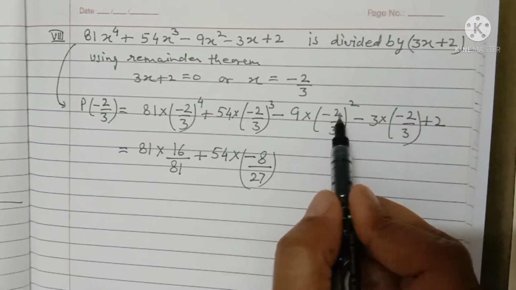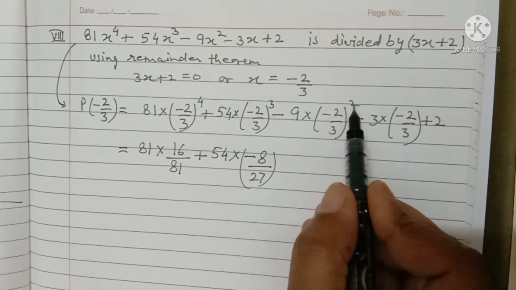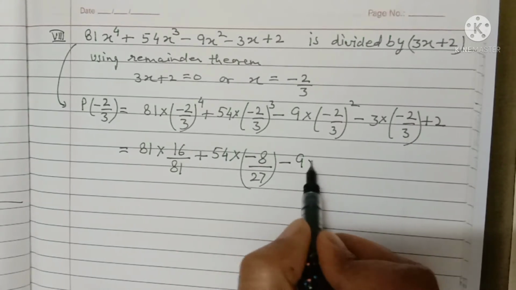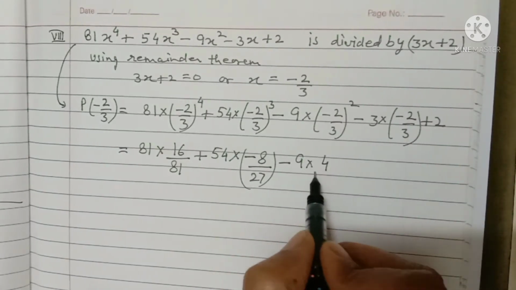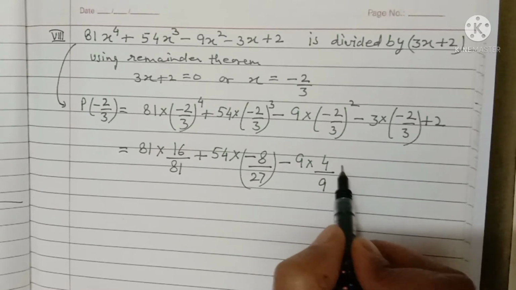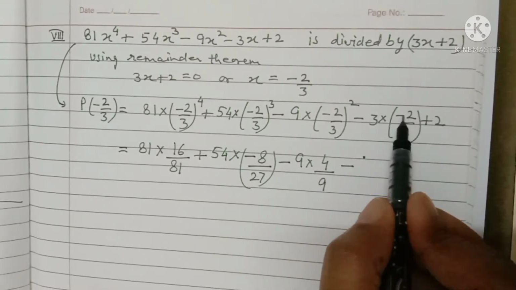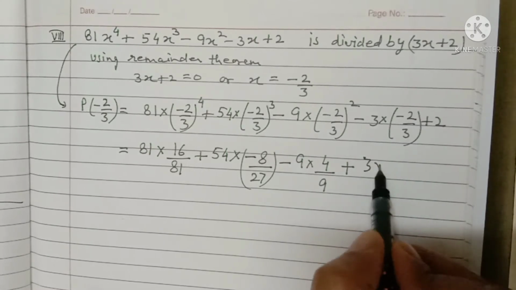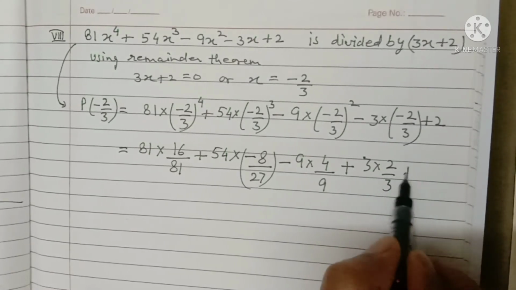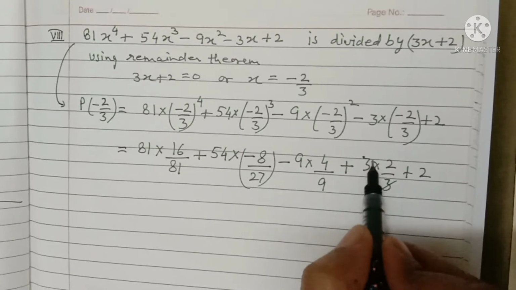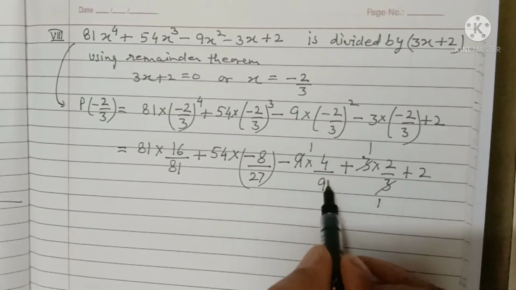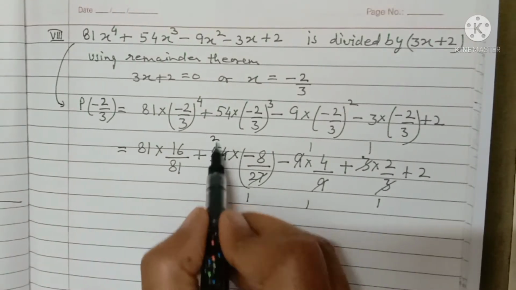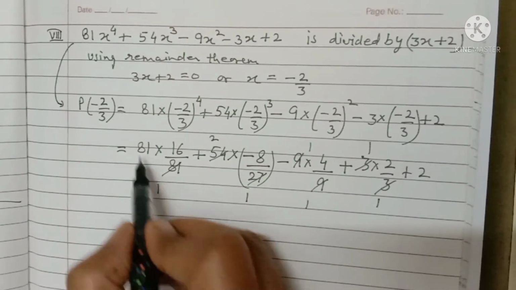Now this will be positive, even power, so minus 9 into 2 squared, 4 upon 3 squared, 9, minus, and this minus becomes plus, so this is 3 into 2 upon 3 plus 2. Cancel this: 3 1s are 3, 9 1s are 9, 27 1s are 27, and 27 2s are 54, 81 1s are 81.